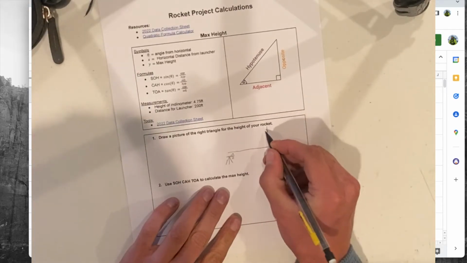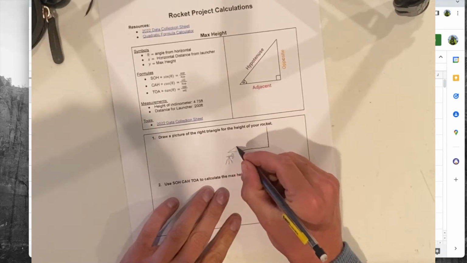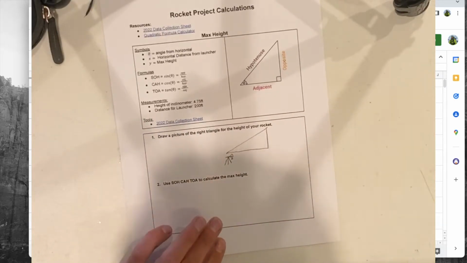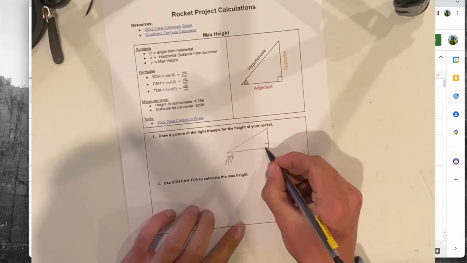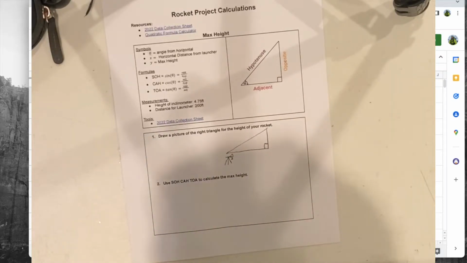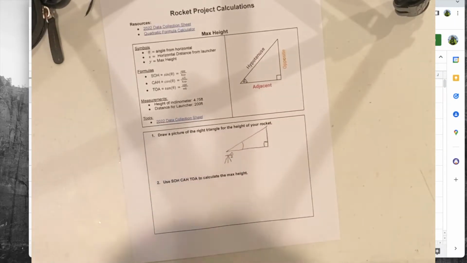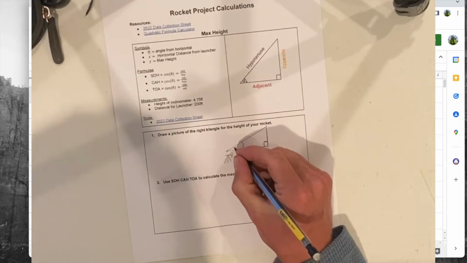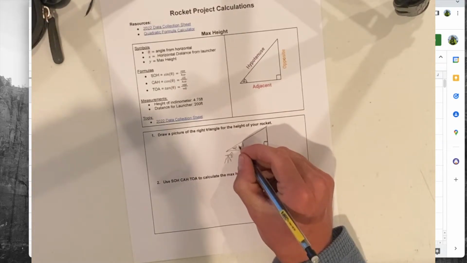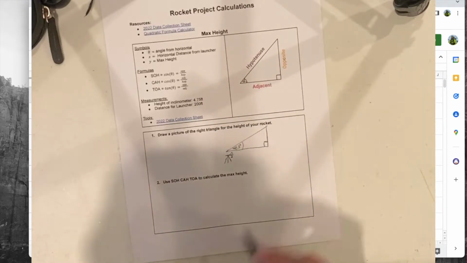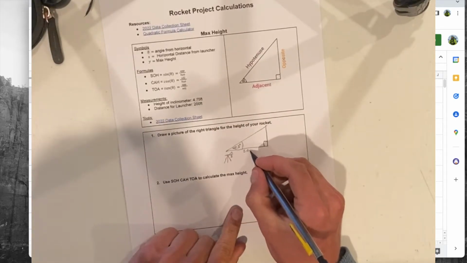The proportions of this right triangle aren't exactly perfect, but it's just there to give us an idea. We know this angle right here is going to be 90 degrees. And then I'm going to look at my data collection sheet to figure out what this angle is right here. If we look at that, our angle is 48.3 degrees. So I'm going to put 48.3 degrees in here. And we know our horizontal distance from the rocket launcher is going to be 200 feet.